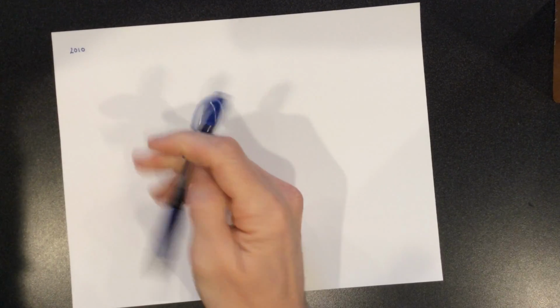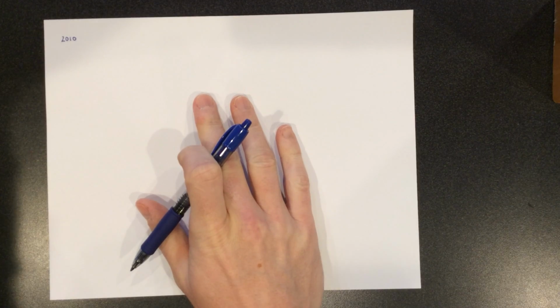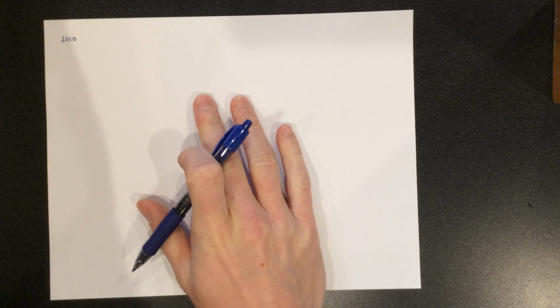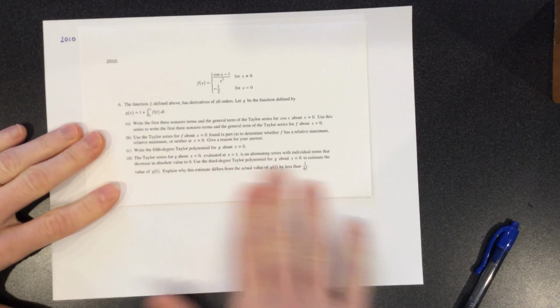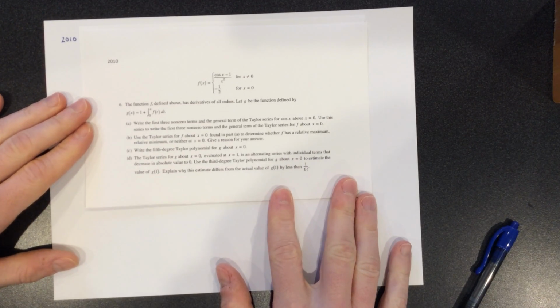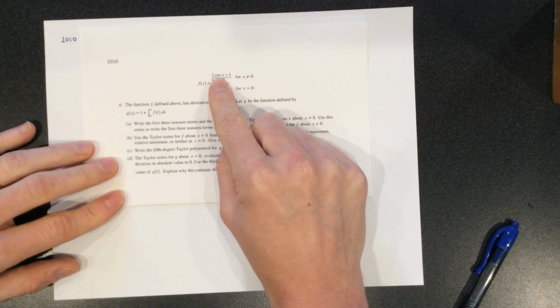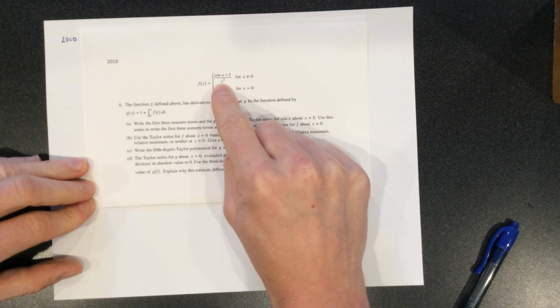All right, so 2010 says, I guess I can just show it to you. It's kind of this crazy thing, and again, we looked at some of these in class, where it's cosine x minus 1 over x squared. So you write cosine, you subtract 1, and then you divide everything by x squared.